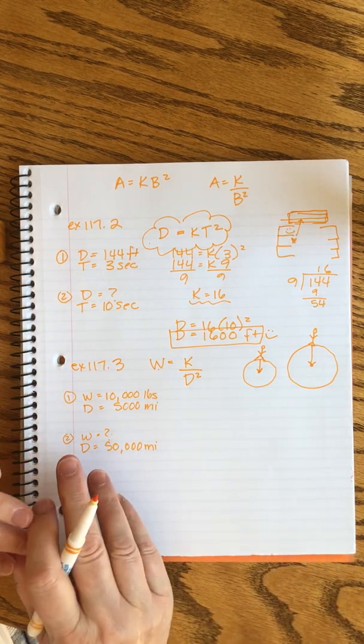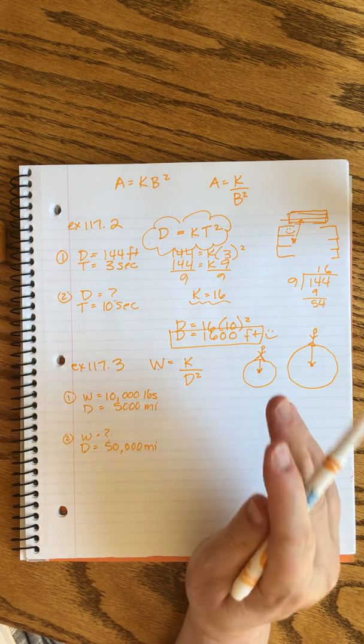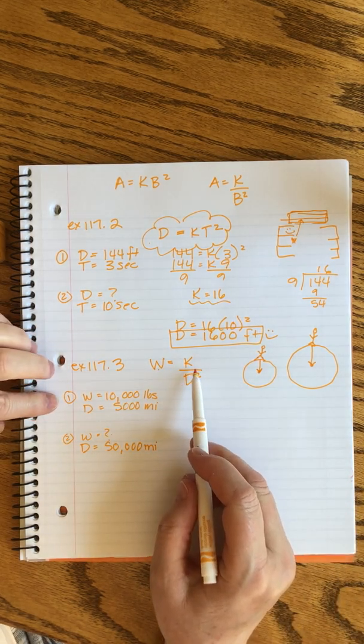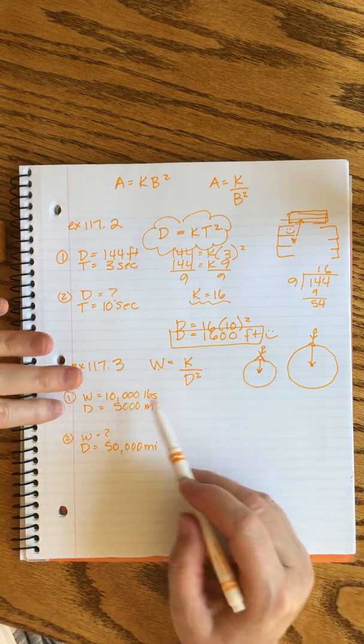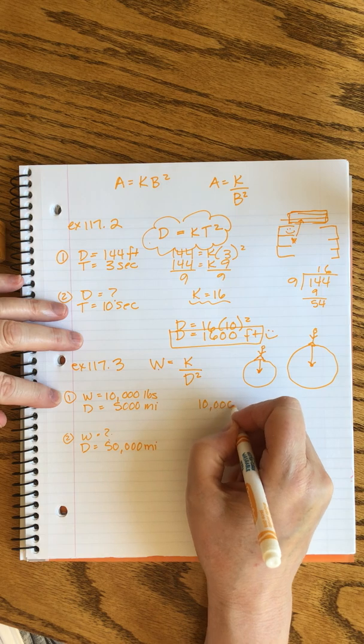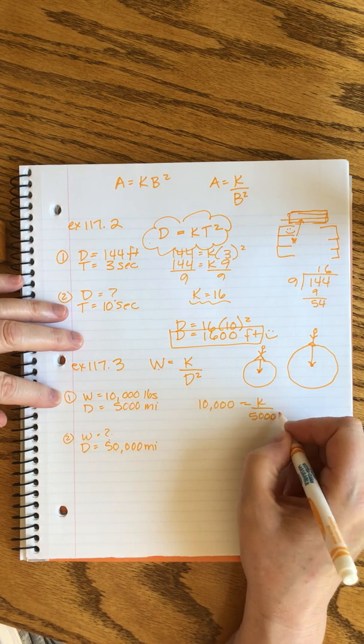So again, now that we've got our sentence arranged and our numbers filled in, we can completely forget about the facts of this, or the physics of this, and just focus on the numbers. So 10,000 equals k divided by 5,000 squared.